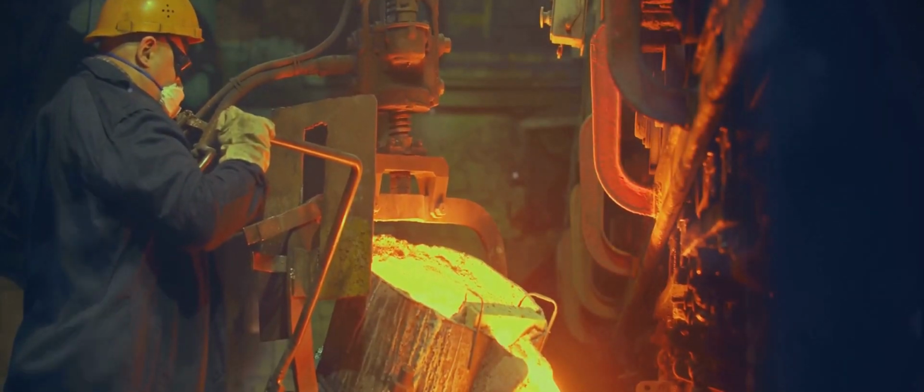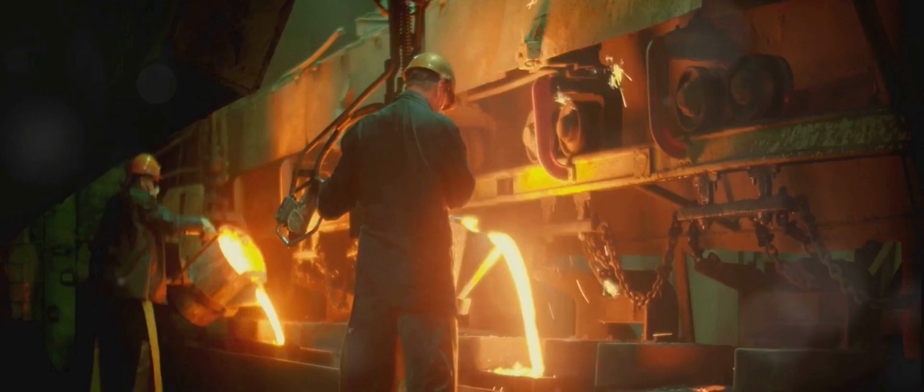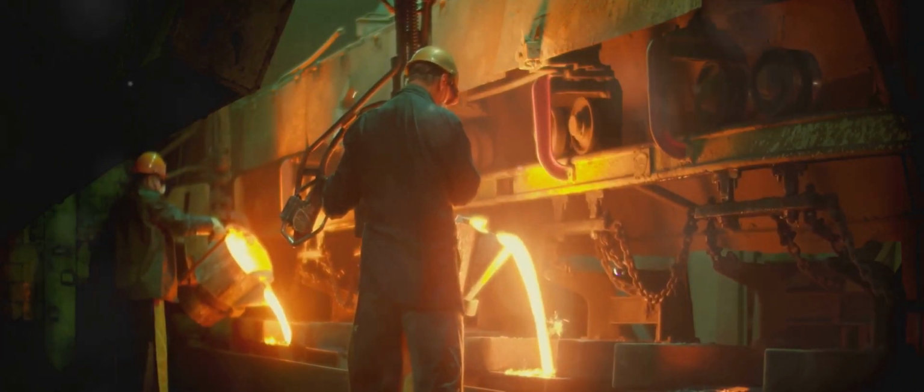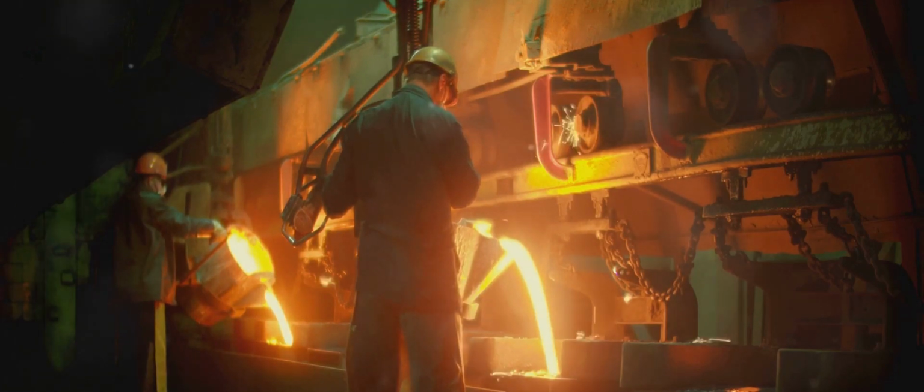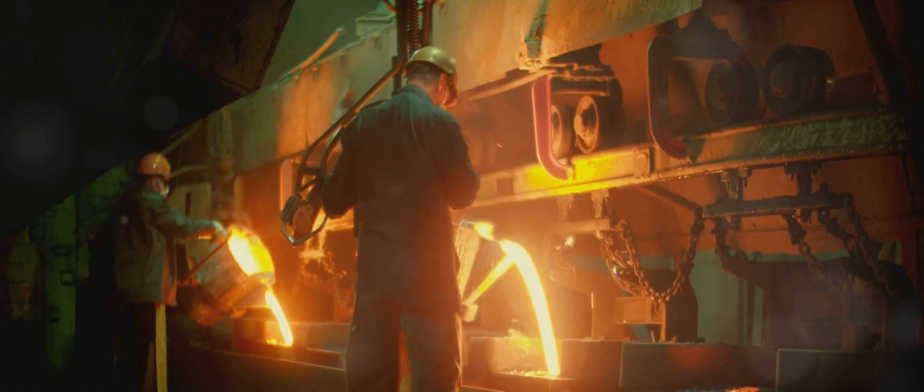Now, it's time to break down the basic steps involved in casting. First up, the preparation of the mold. The mold is made of a material that can withstand the high temperature and pressure of the molten metal, and has a cavity that matches the shape and size of the desired part.